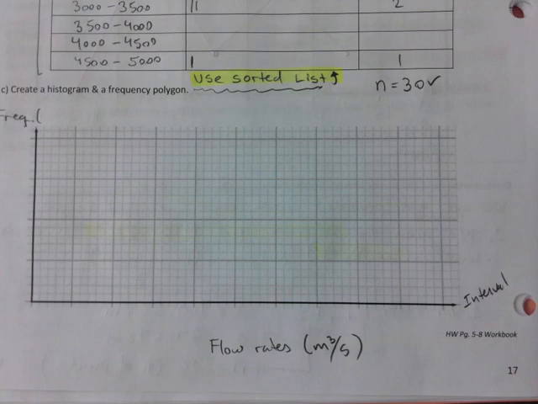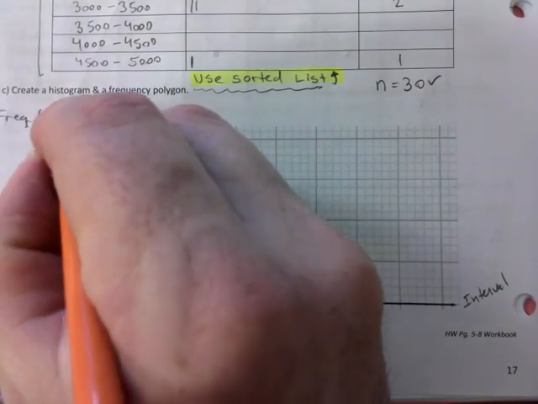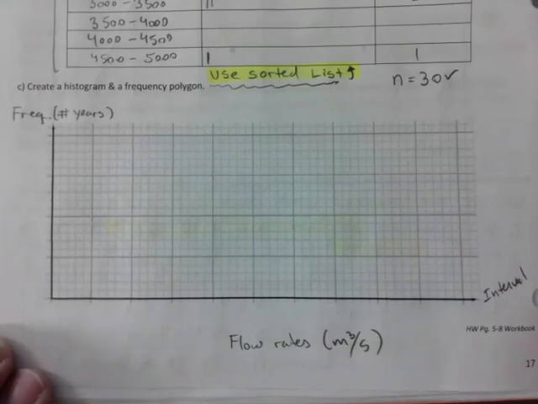But what does it represent in this case? The frequency. Number of values, Mr. Erickson, obviously. It would be the number of years, right? It's between 1972 and 2001 that we've collected this. So a number of years this happened, that flow rate happened. There we have it.